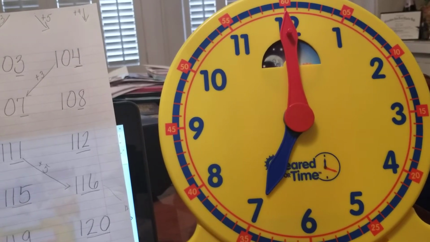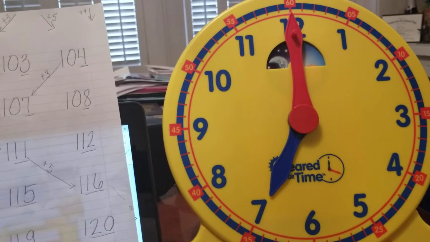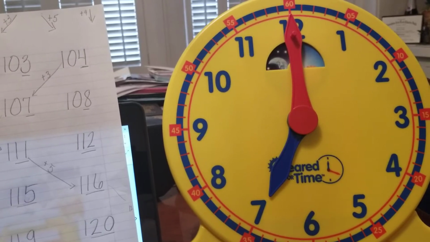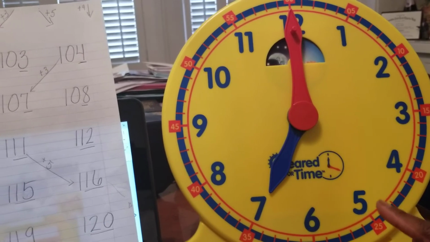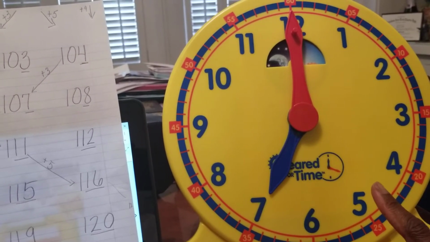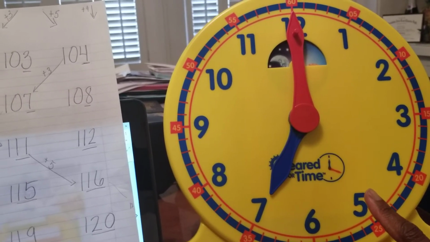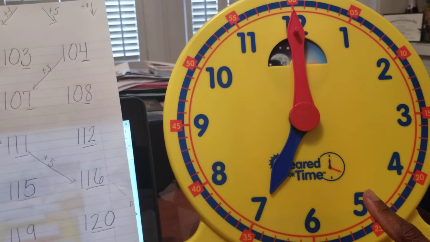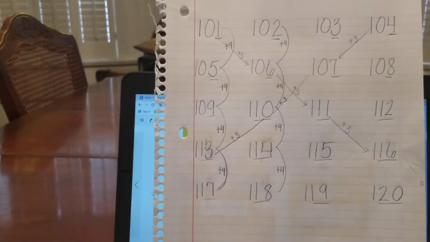I'm hoping you said 7 o'clock. We're going to be doing more with clocks and telling time for the next couple of weeks. However, I want you to start remembering that this type of clock is called an analog clock. Analog. We also will be talking about digital clocks. All right.